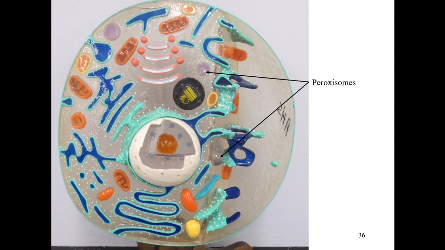The last membranous organelle is the peroxisome. So on our model, if you look on the outside here, it's kind of grayish in color. Here's one that's cut, but if you look at the outside, it's gray. Here's another one over here. It's gray. But then when we cut it, it looks kind of purplish or violet. These also contain digestive enzymes.